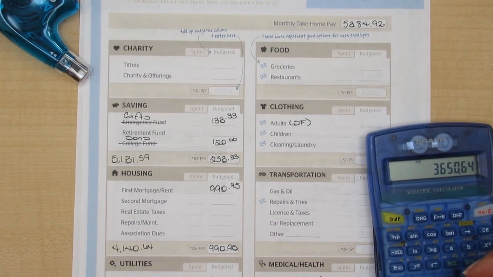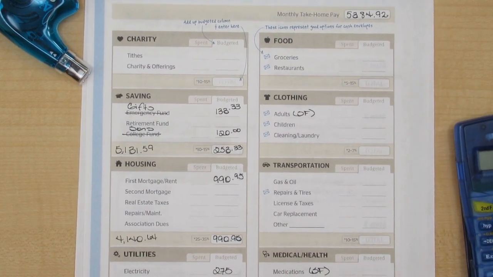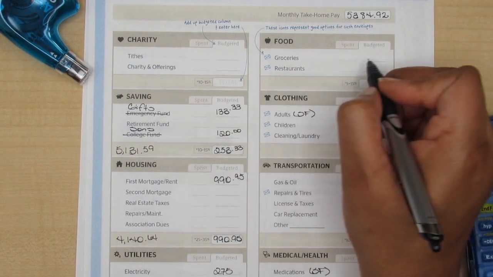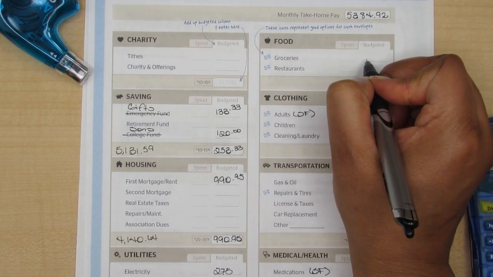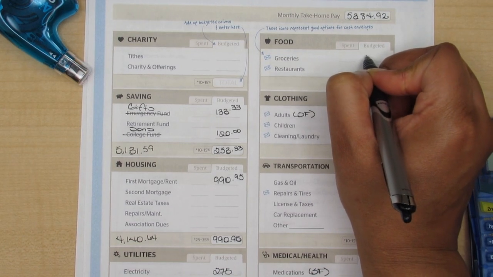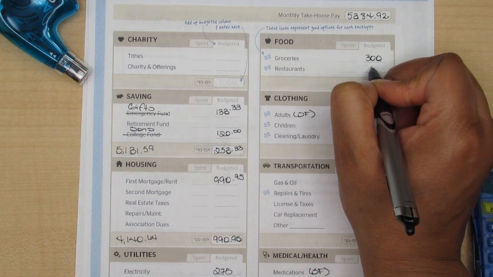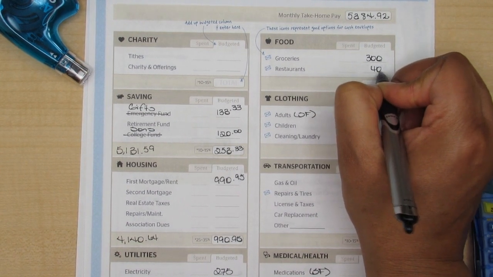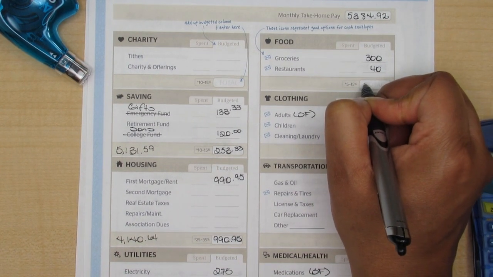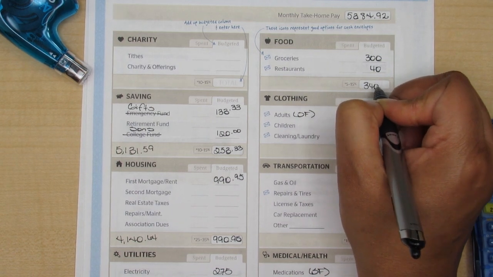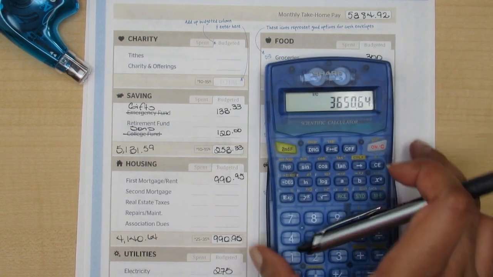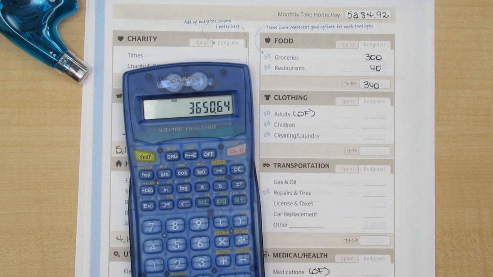Now I'm going to hop up here to my groceries. So April is a 4-Sunday month. So I'm estimating $300. Restaurants, I'm going to take out $40 this month. The total is going to be $340. I'm not sure if I'm going to be eating out or anything like that.